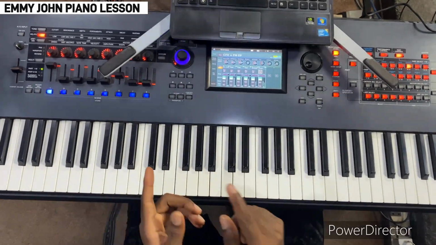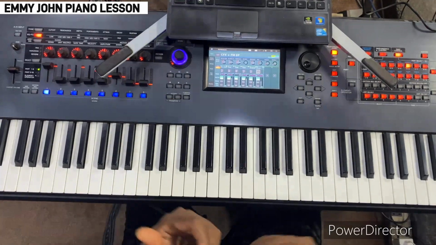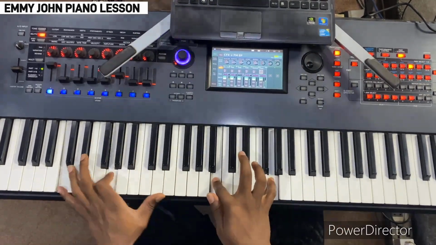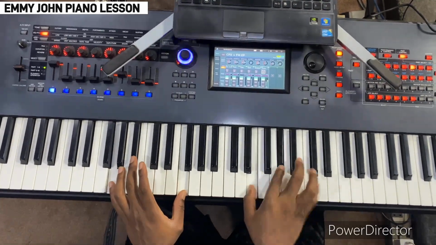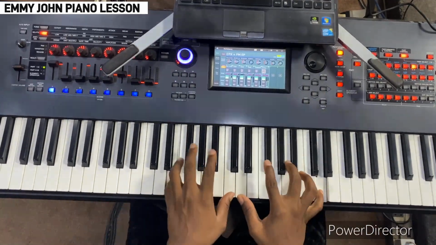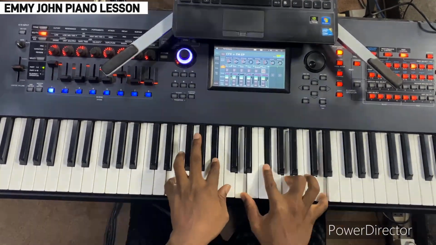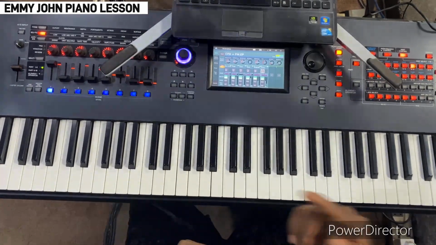So I did it, Nara. I used upper structure voicings. Can you think why I did that? So one more time. I used upper structure to harmonize Nara.